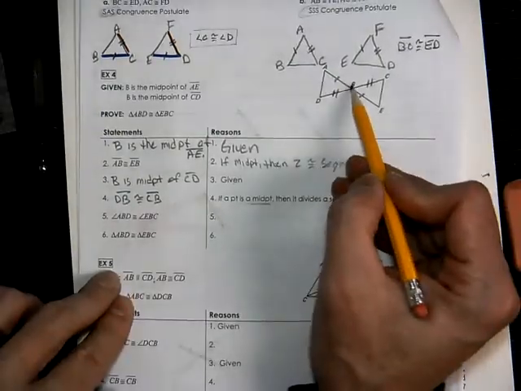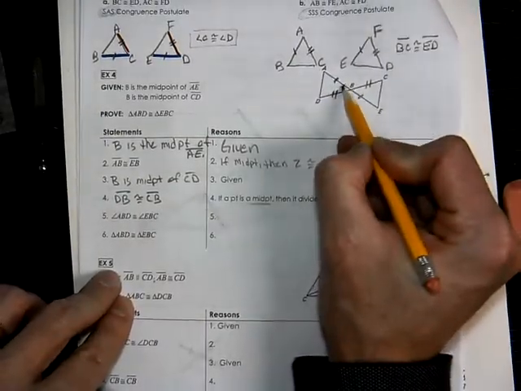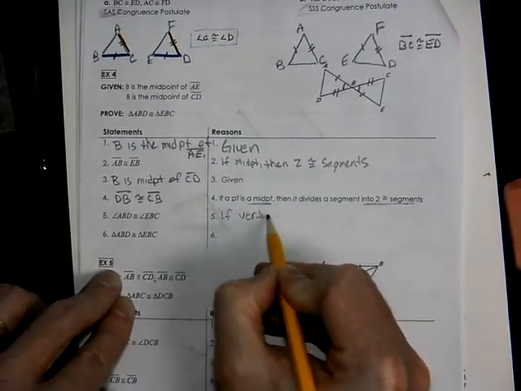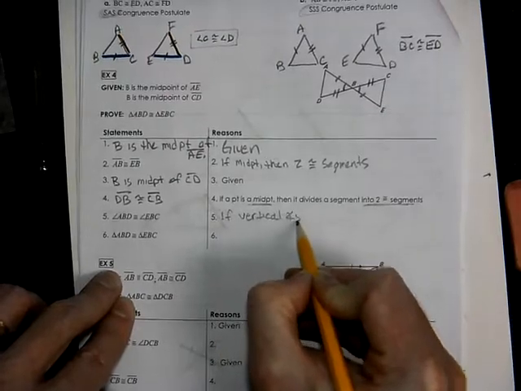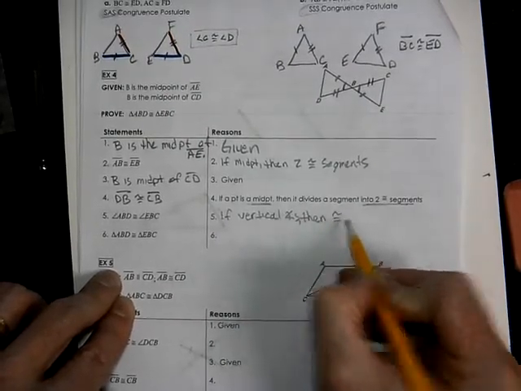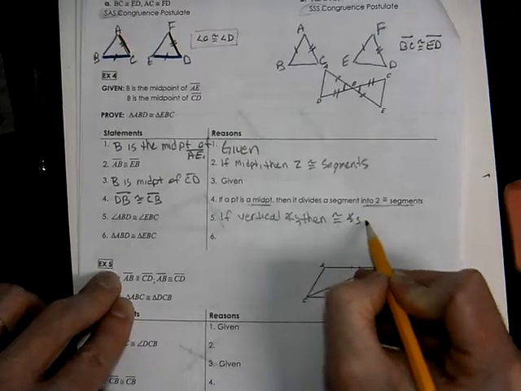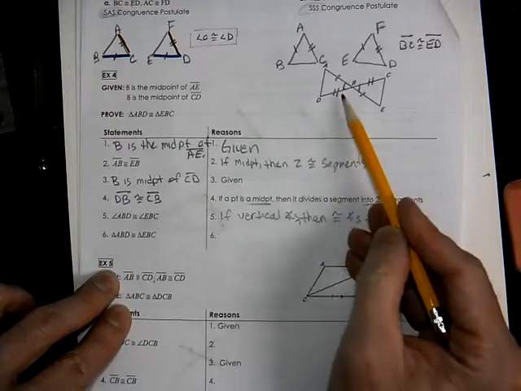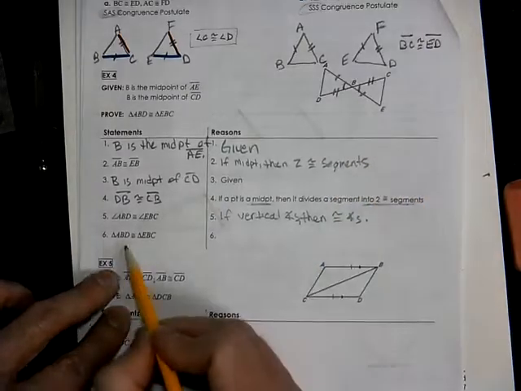We also know that angle ABD is going to be congruent to angle EBC if vertical angles, then congruent angles. The if comes earlier. In this case, the if comes from the picture.